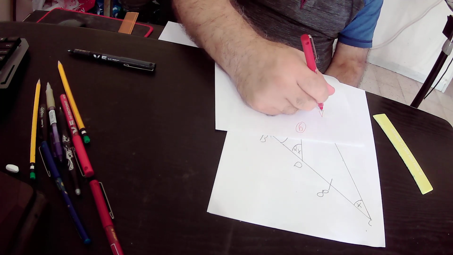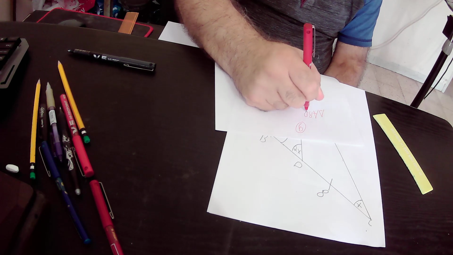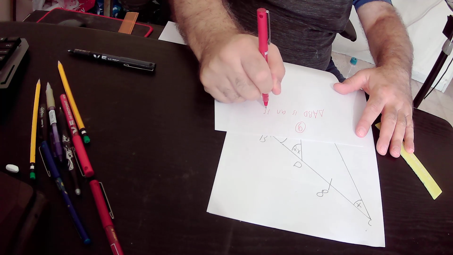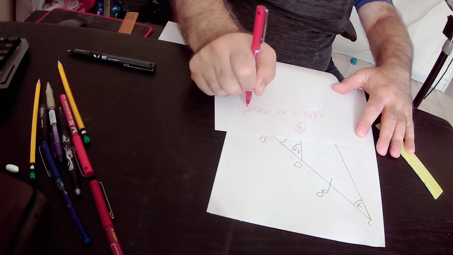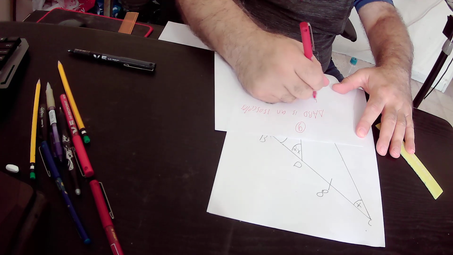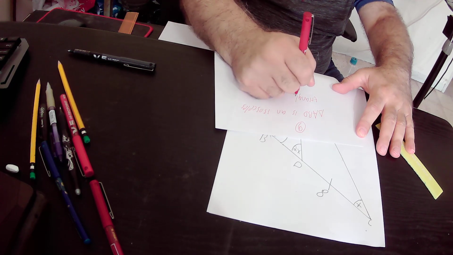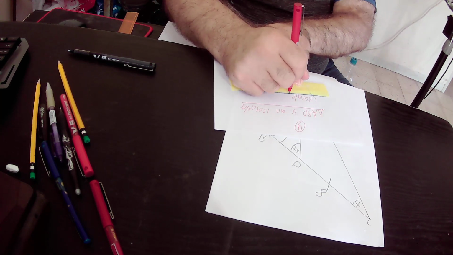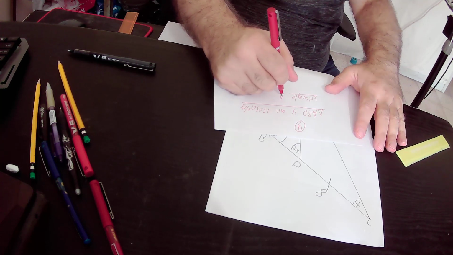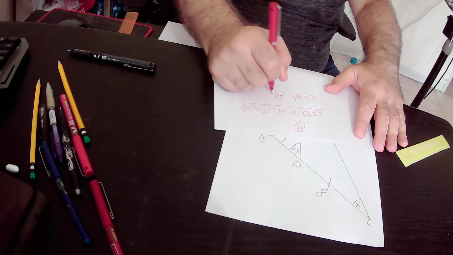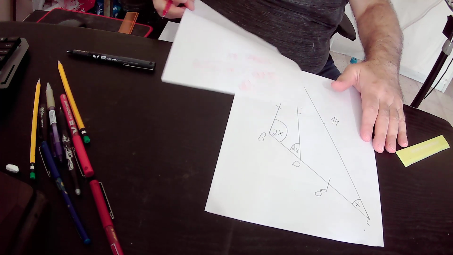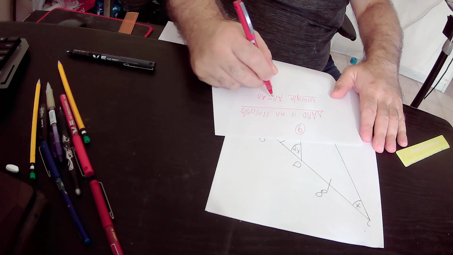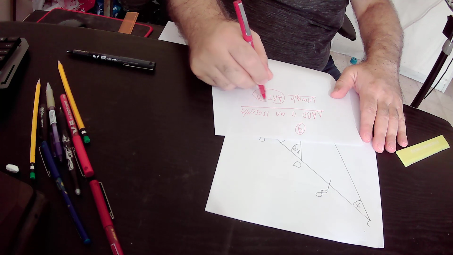Triangle ABD is an isosceles triangle because side AB of triangle ABD equals side AD in triangle ABD. Therefore, triangle ABD is an isosceles triangle.